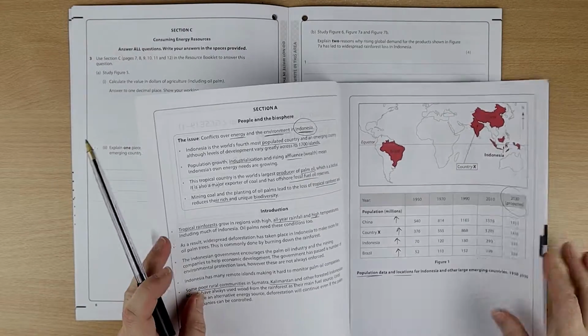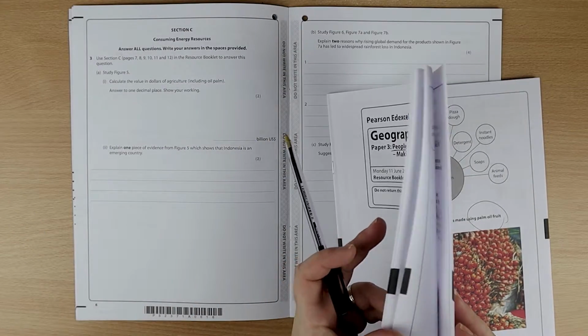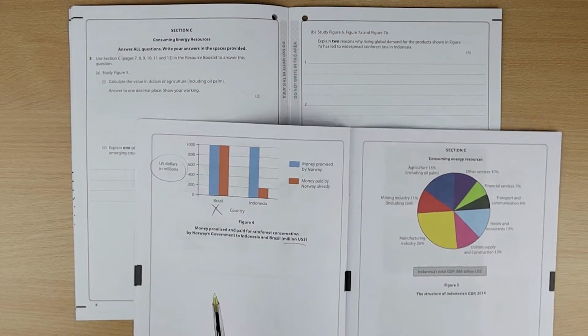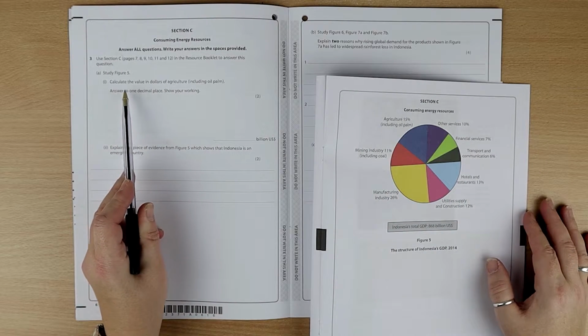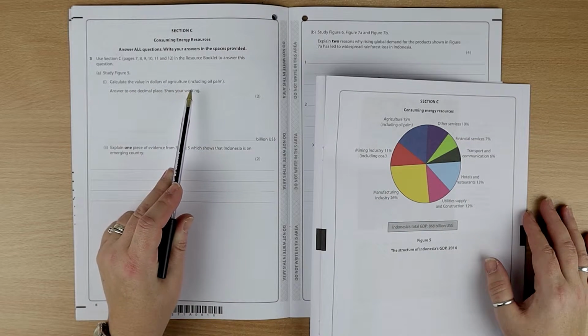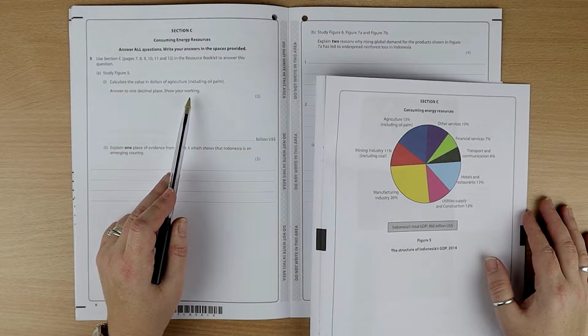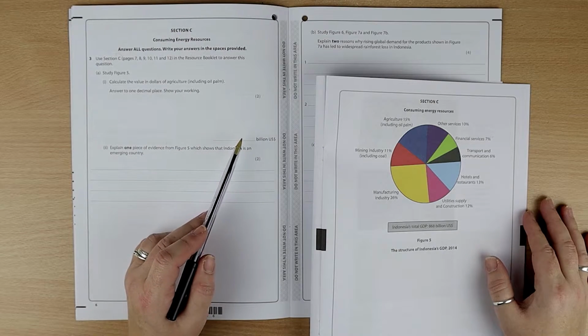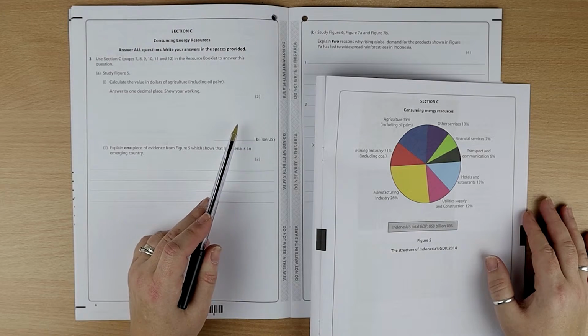Something that tells you to study figure 5, and when you've got figure 5 you've then got to do a bit of numeracy. Calculate the value in dollars of agriculture including palm oil. Answer to 1 decimal place, show your working. It's a straightforward numeracy question worth 2, like we've come across on paper 1 and paper 2.